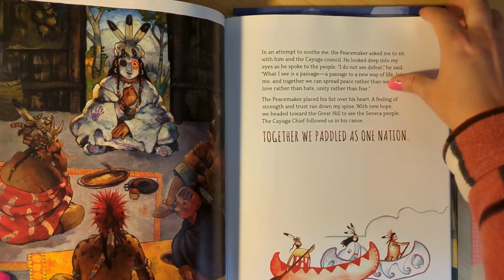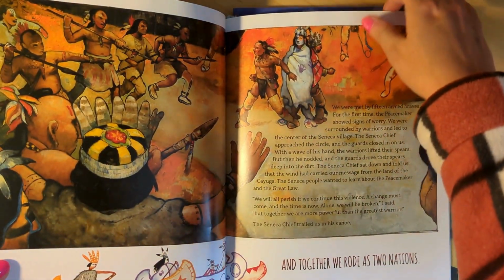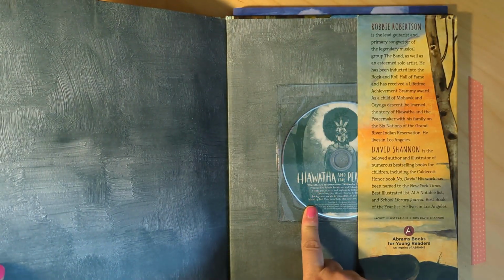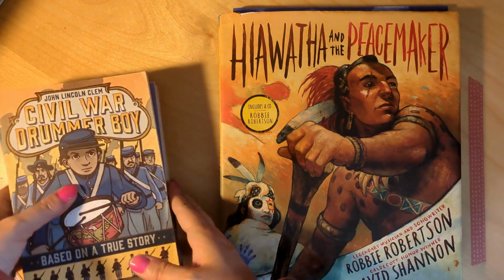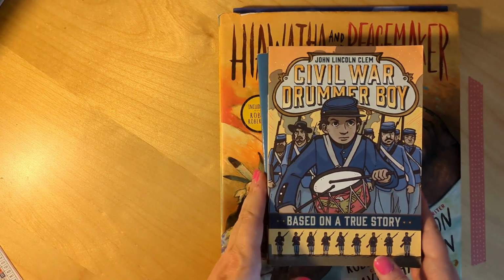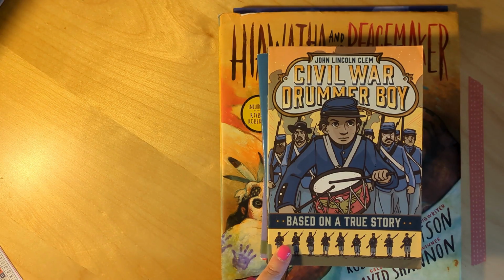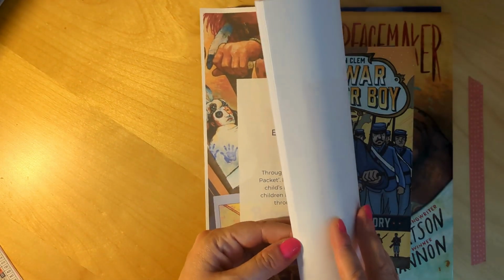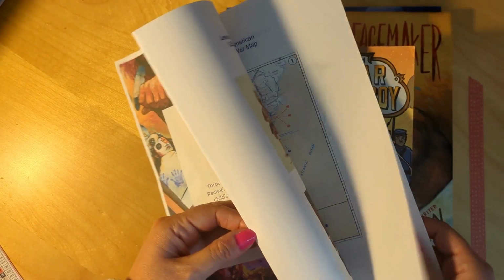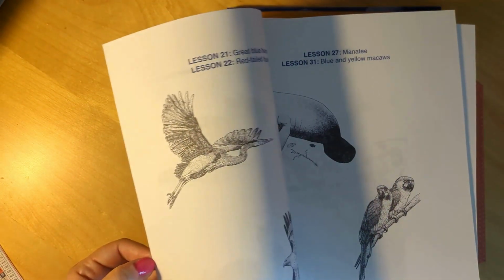This one is stunning, absolutely stunning. I still need to listen to this and see what this is about. Then that curriculum came with a picture packet, and some of the lessons will refer you to use the pictures in the picture packet. And that's what this is.